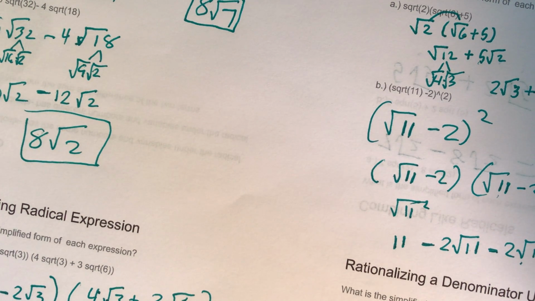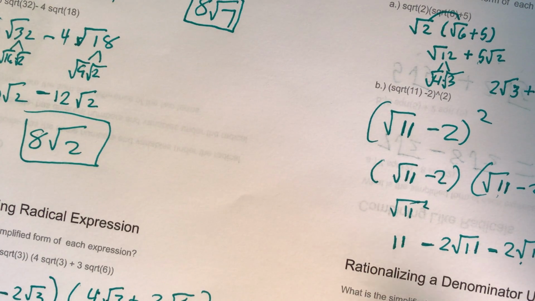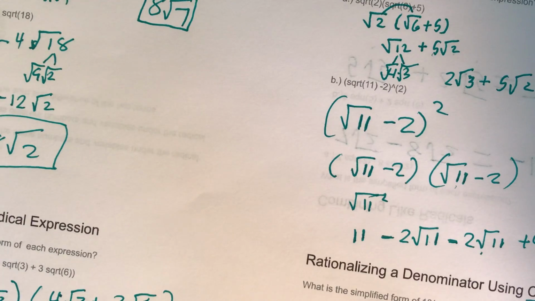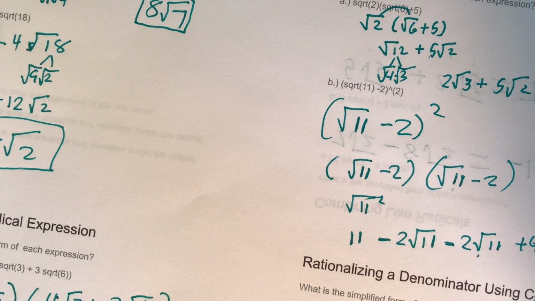Those are going to cancel out, and you're going to get negative square root 5 times square root of 5, which would get you negative square root of 25, which is actually 5. Okay, so 10 minus 5 is going to get you just 5 on the bottom.